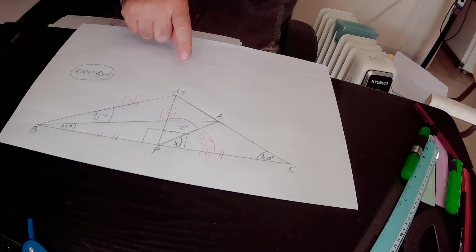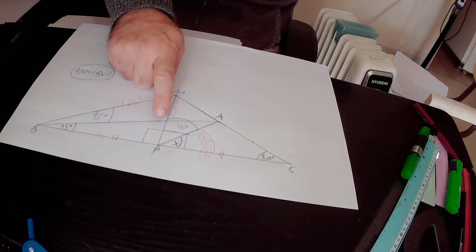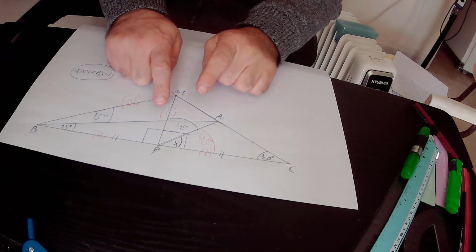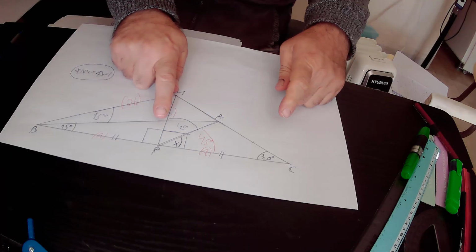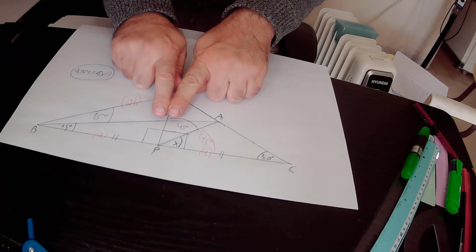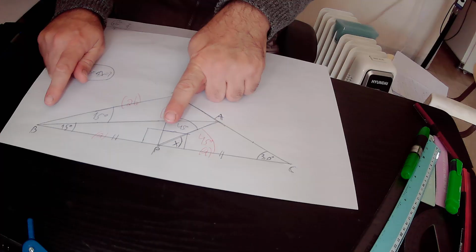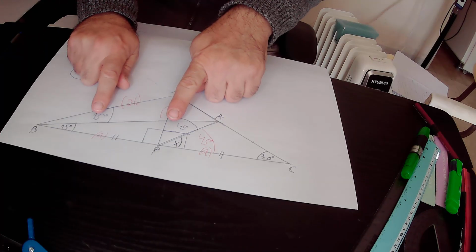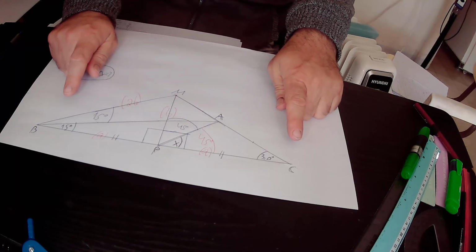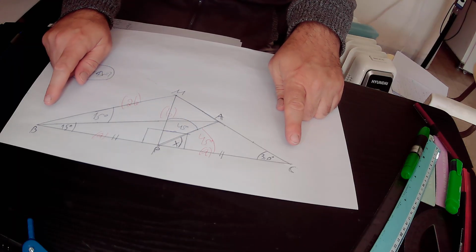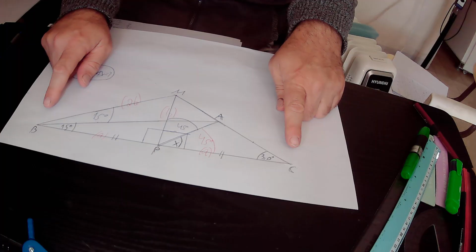The perpendicular from point M must touch the base BC at point P, not at any other point. Why? Because point P is the midpoint of BC. That is to say, at point P the base BC has been bisected into two halves. The first half is BP, and it is of course equal to the second half PC, which is also equal to A.